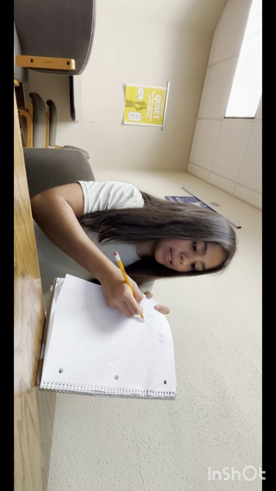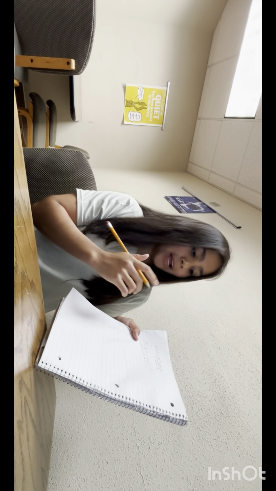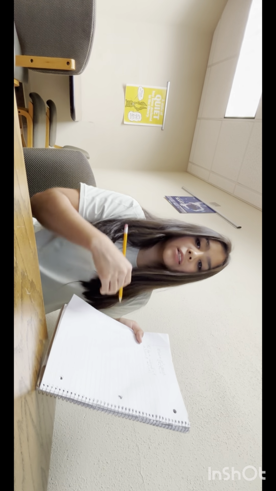So to factor, we put x, and now we put -4 in parentheses. And why do we put -4? Because this is the number that we find. And now we put parentheses x plus 1, and we close parentheses. Sorry, it is plus 1.